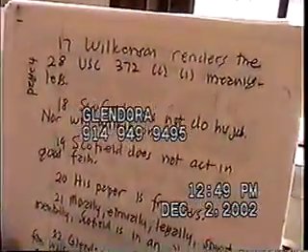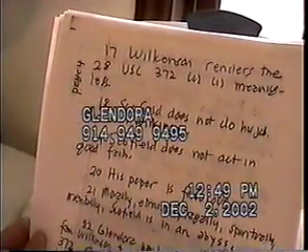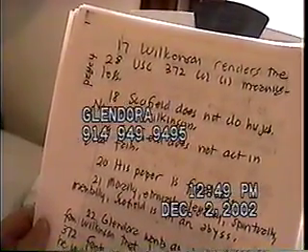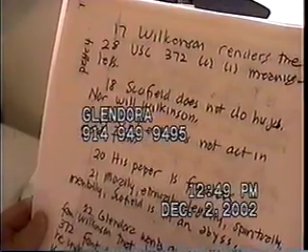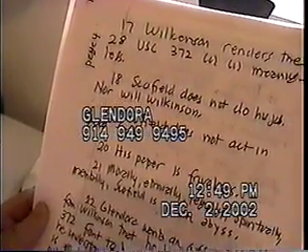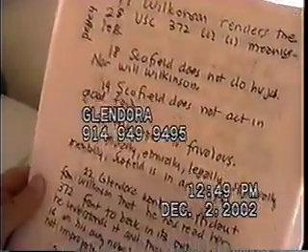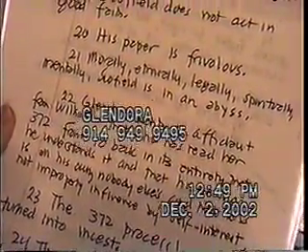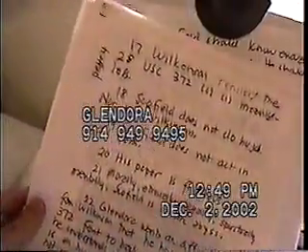Wilkinson, that's the chief judge, folks, renders the Title 28 U.S. Code 372C1 meaningless. Schofield does not do his job, nor will Wilkinson. Schofield does not act in good faith. His paper is frivolous. Morally, ethically, legally, and spiritually and mentally, Schofield is in an abyss.